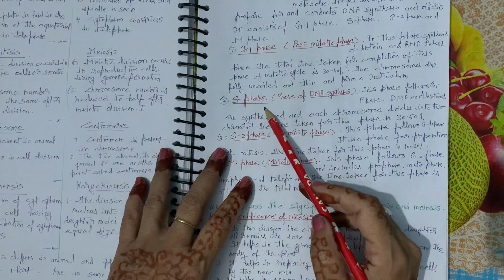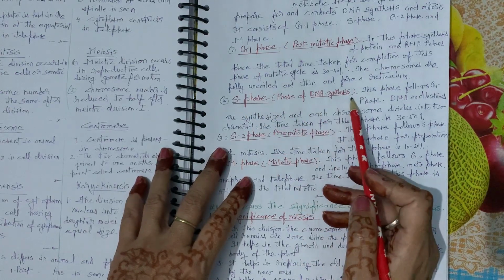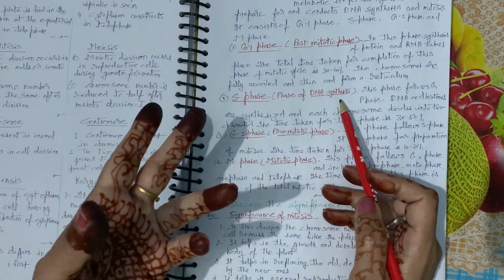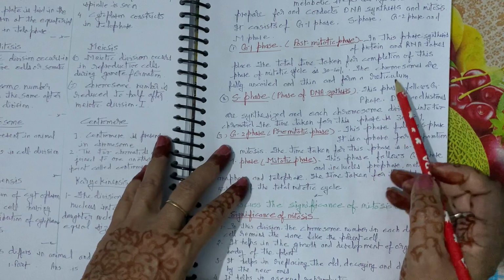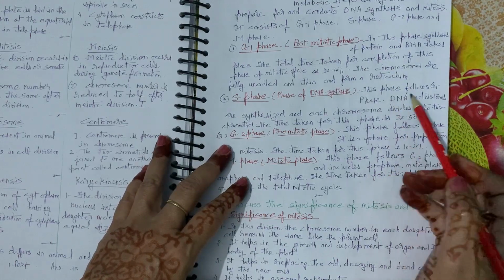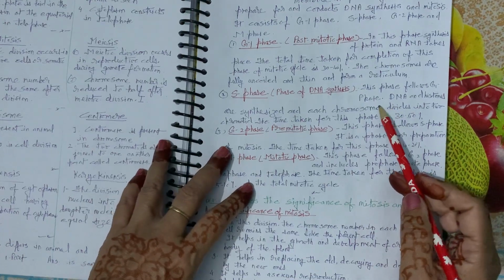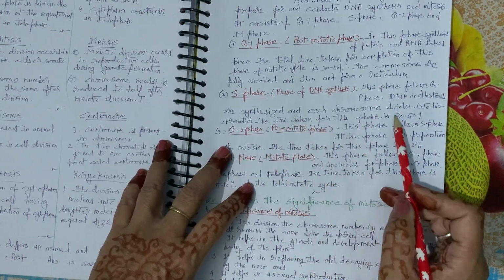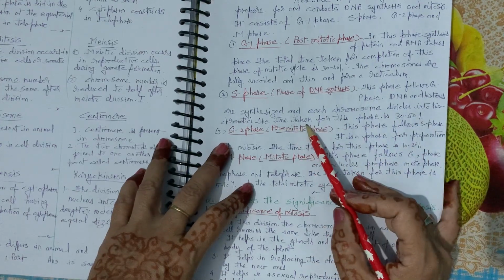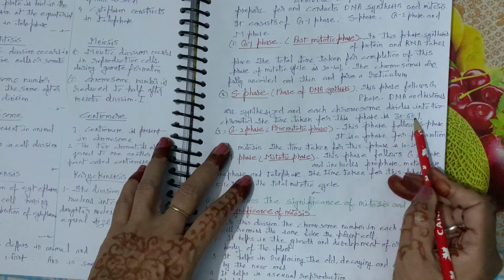Next comes the S phase, the phase of DNA synthesis, meaning DNA duplicates. This phase follows the G1 phase. DNA and histones are synthesized and each chromosome divides into two chromatids, and the time taken for this phase is 30 to 50%.